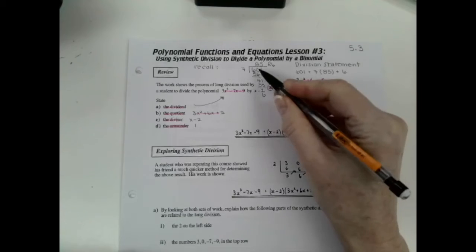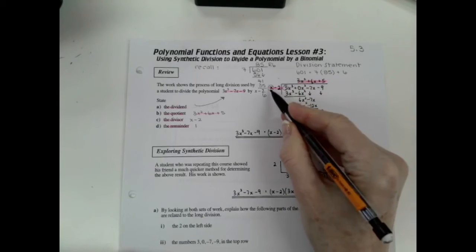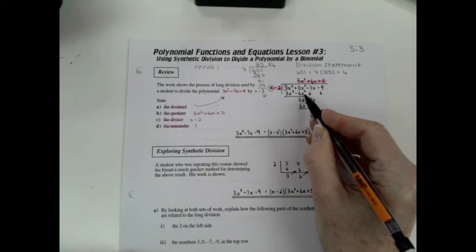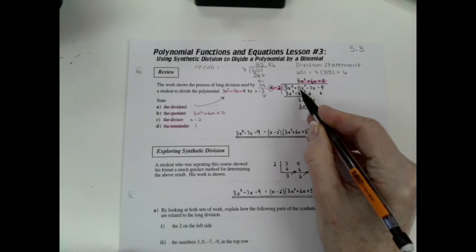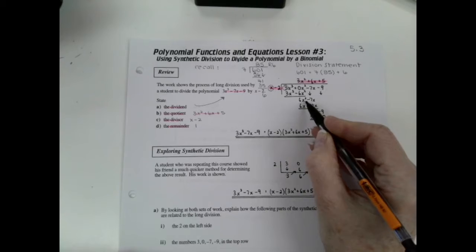That will go directly above the x squared. Then, like here, 3x squared times x minus 2 is 3x cubed minus 6x squared. We'll subtract, so 0 minus minus 6 will be positive 6x squared.